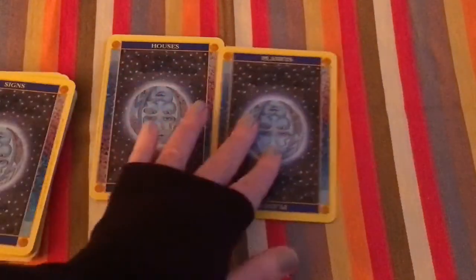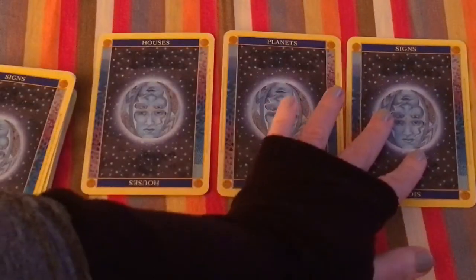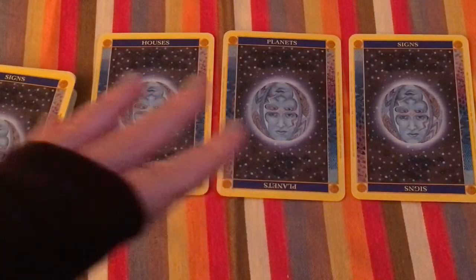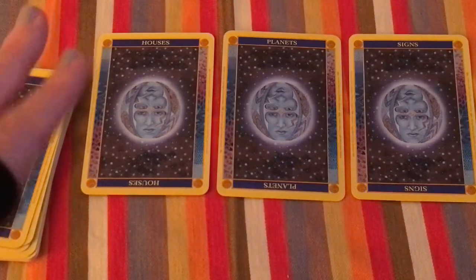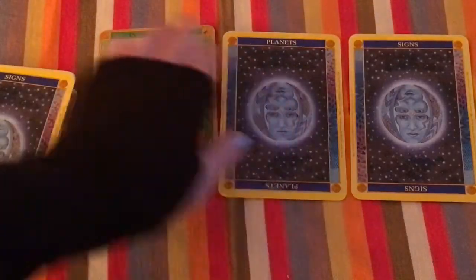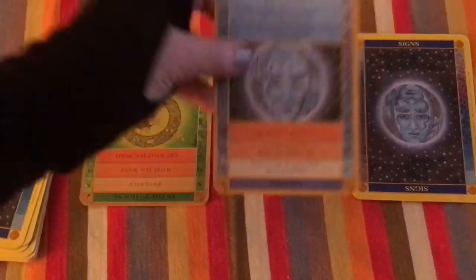Instead of just saying yes, no, and that's the end of it, if you want to get a little bit more gradation, you could do a 3-card where you're looking for a strong yes or a very strong no, medium yes, medium no. Okay, so here we have the second house, Uranus.